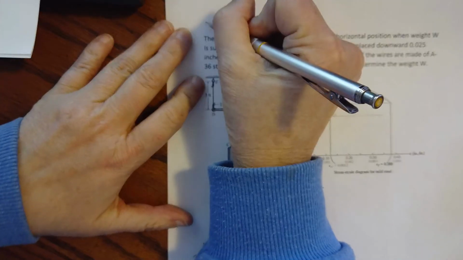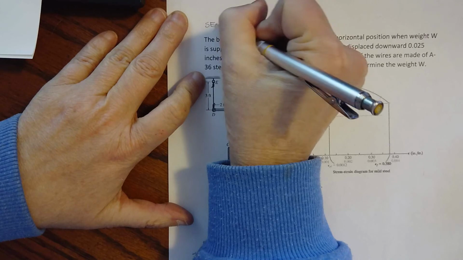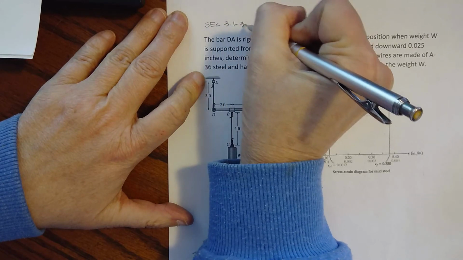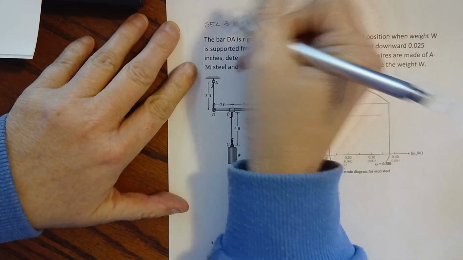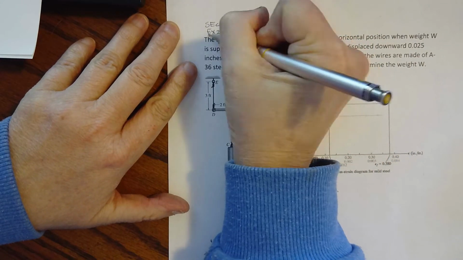Okay, and we are back. So we are in sections 3.1 to 3.4. We're looking at that normal stress and strain, and this is example number 2.